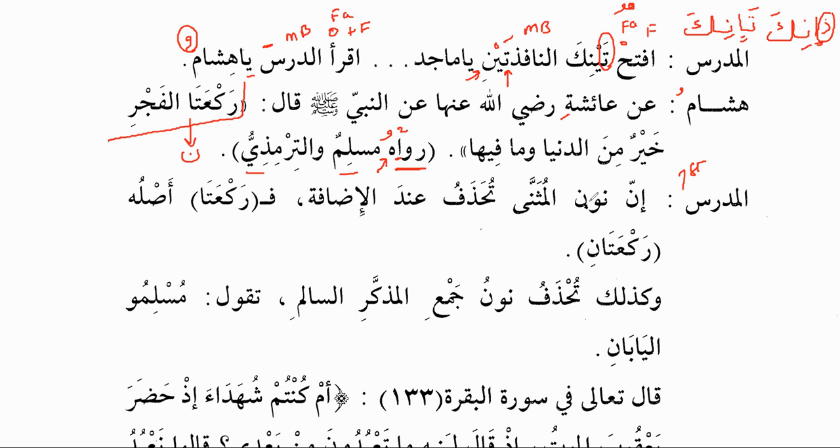Now he is telling: inna noon al-musanna, the noon of the musanna nouns, tuhzafu, and this should be a sukun. It's a printing mistake. Tuhzafu indal idaafati. When should you remove the noon al-musanna? When the dual noun is in idaafah structure. Rak'ata asluhu, originally it was rak'atani.